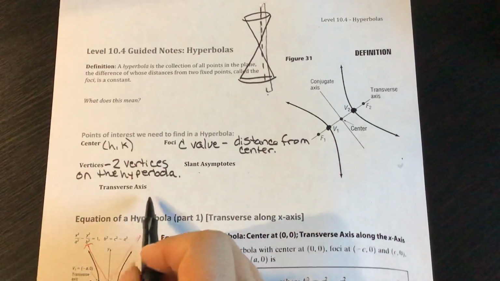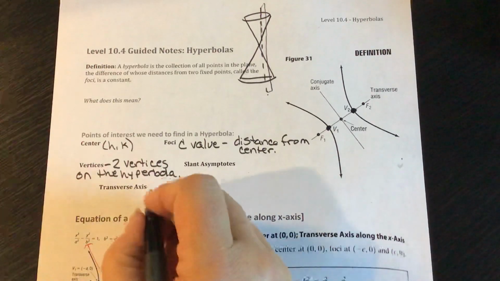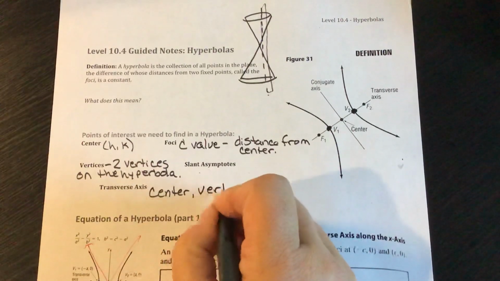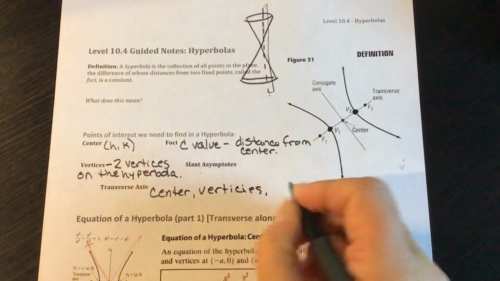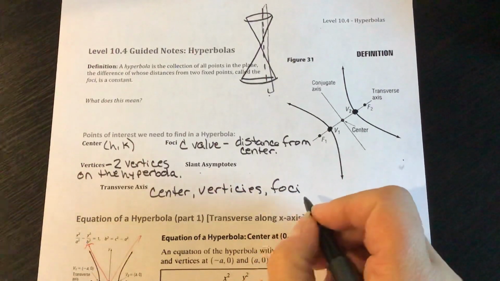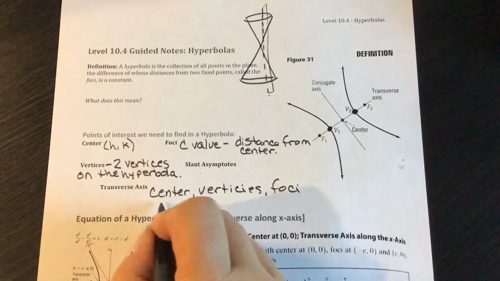The transverse axis is where everything happens. The center, the vertices, the foci, all of this lie on the transverse axis.